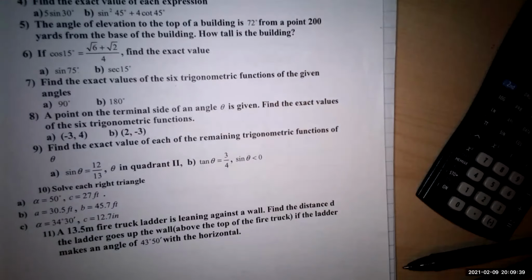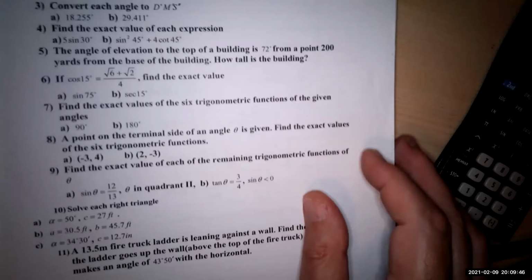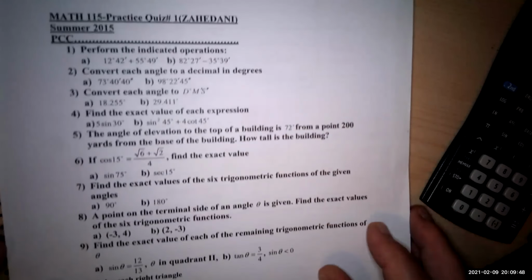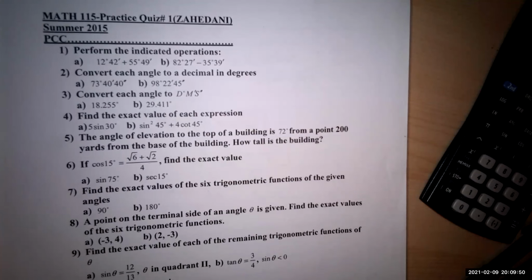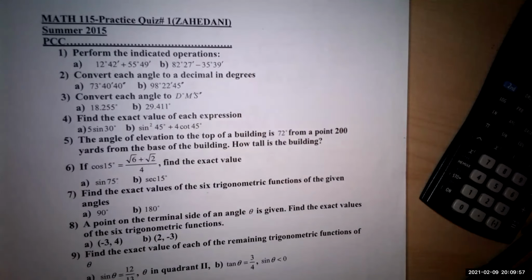Yes, I have it here. Okay, so we give you 6 sets of questions, and these are the topics that I'm going to go over. The first one is easy, but we work with these type of ideas.